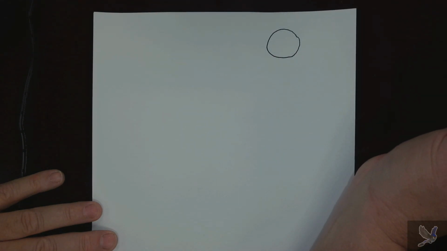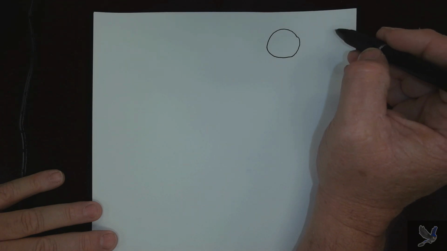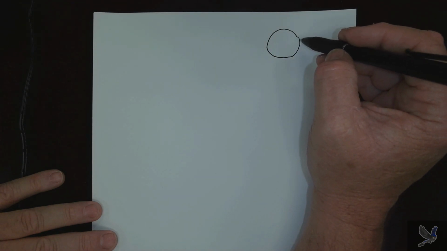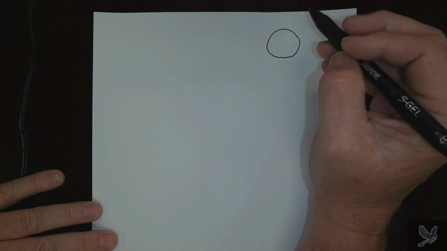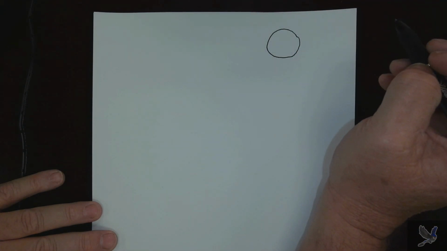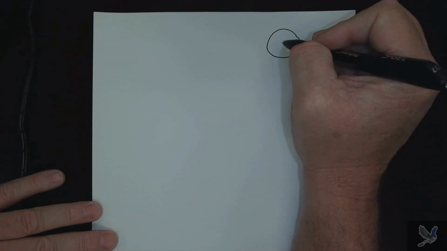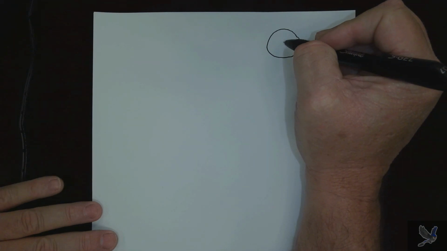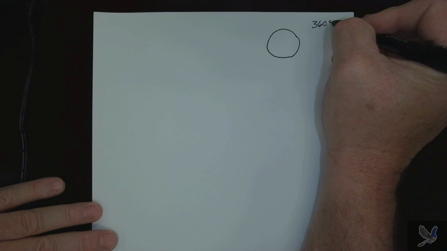This is a circle. All bends that we make in aviation sheet metal and in other industries are going to be based on this shape. So before we move forward, let's take a look at this shape. If you remember correctly from all your mathing, a circle has 360 degrees.